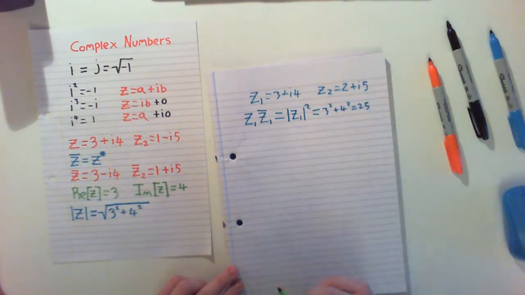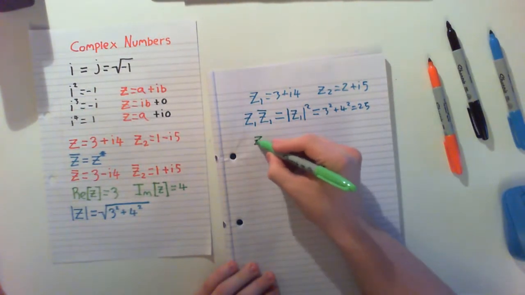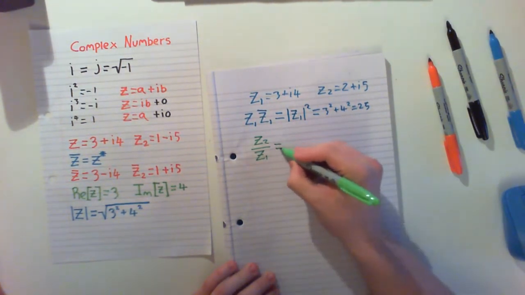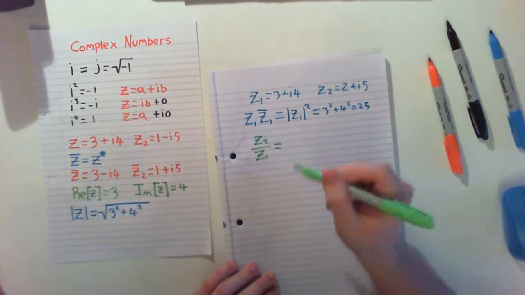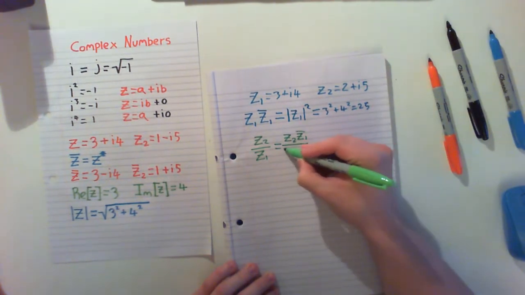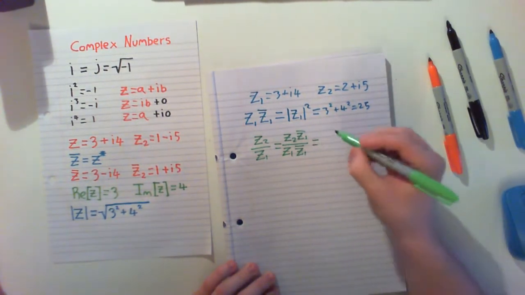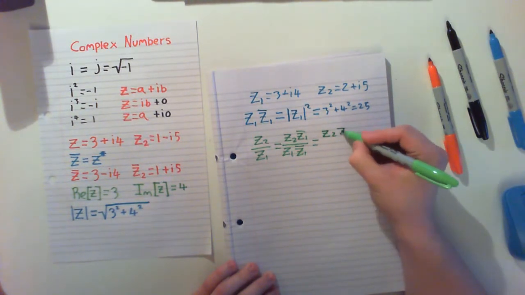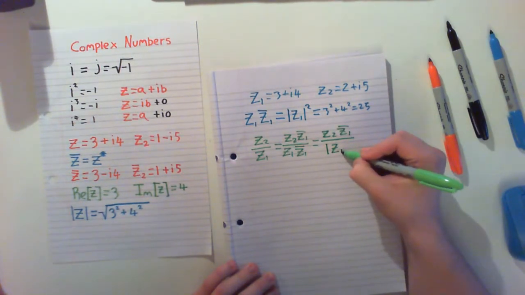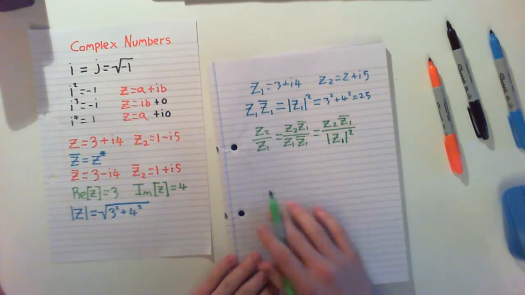So now if we're going to do a division and we decide to do z2 over z1, we then multiply the top and bottom by z1 bar, the complex conjugate. So we have z2 z1 bar all over z1 z1 bar, which then is equal to z2 z1 bar over the magnitude squared. Now you don't have to write out all of these steps, of course, but for the first time I'm just illustrating how this works.